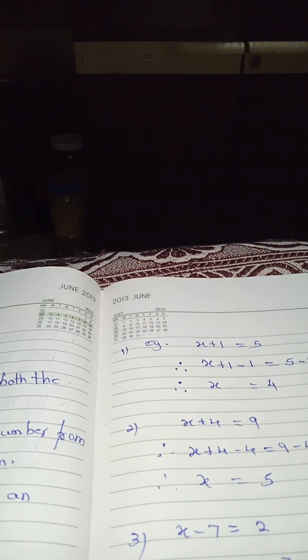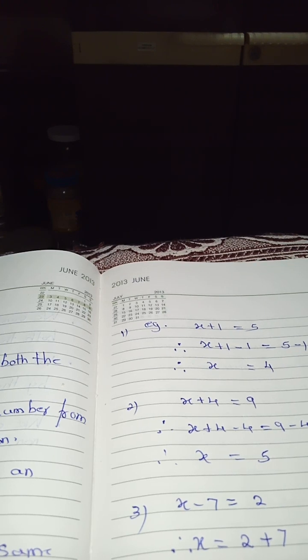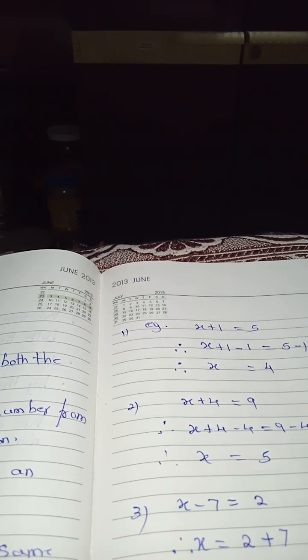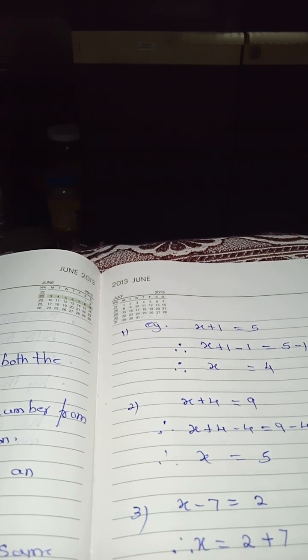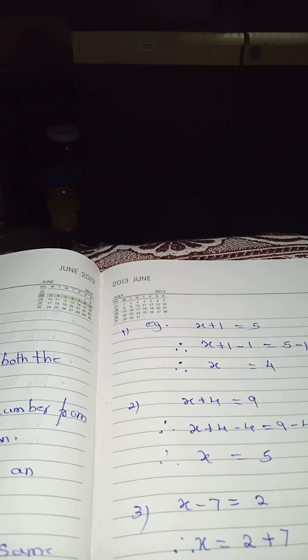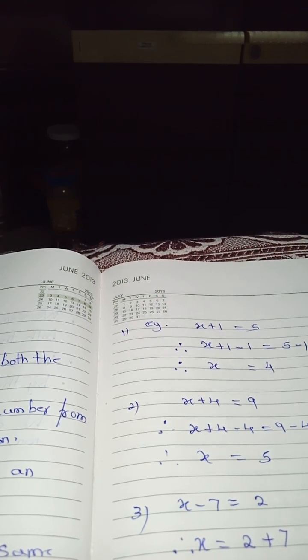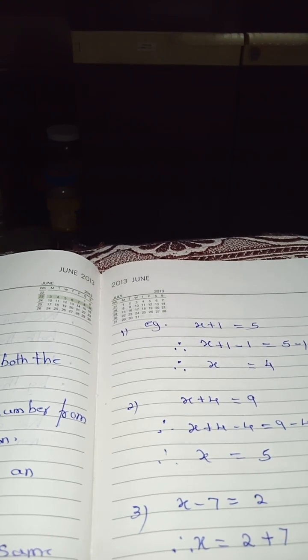Got it? Very, very well. Now you can do it in this form also. Suppose x minus 7 is equal to 9. Therefore, x minus 7 plus 7 is equal to 9 plus 7. So, therefore, x, this minus 7 and plus 7 get cancelled. You understood? Try to understand the concept, then you will come to know very well.